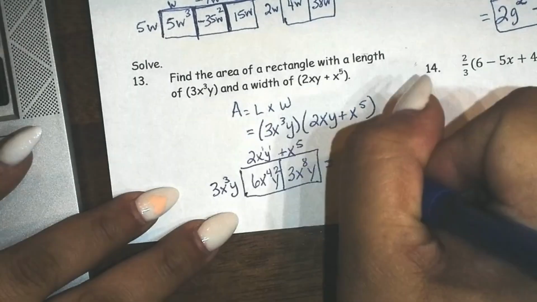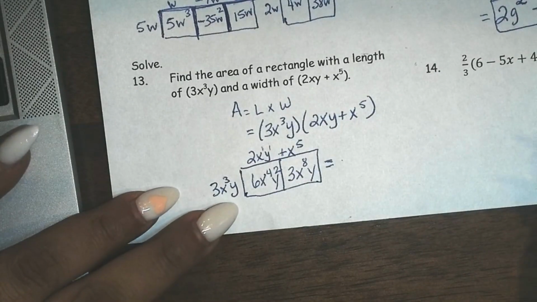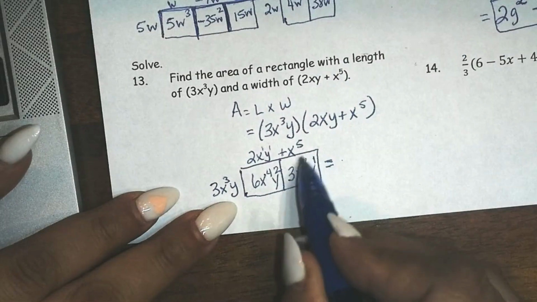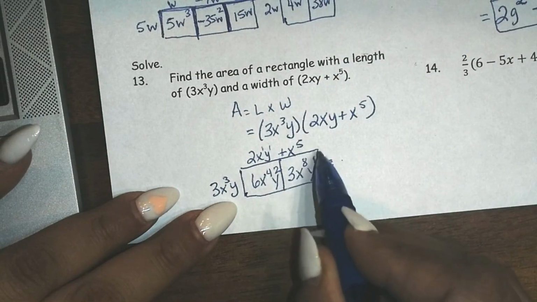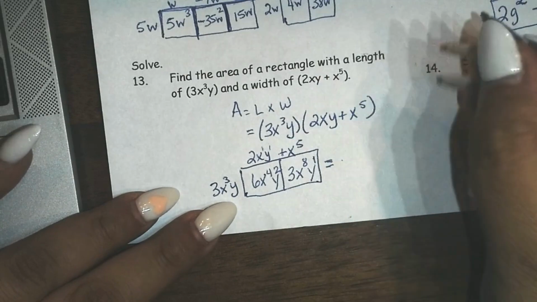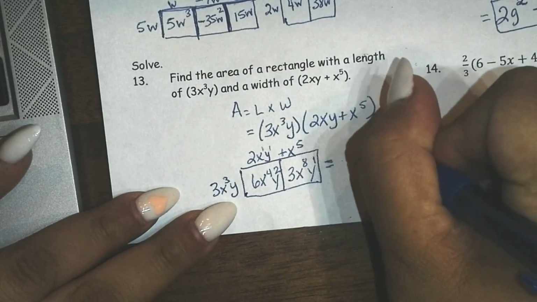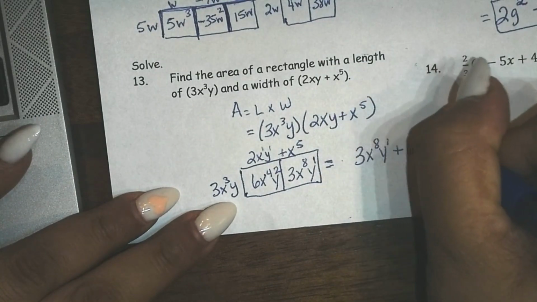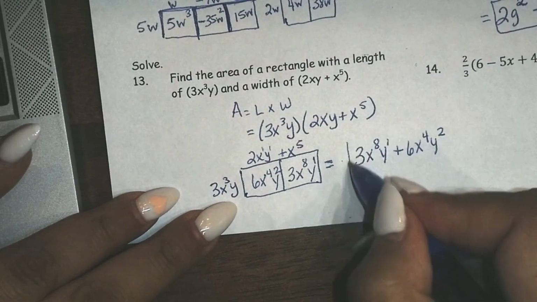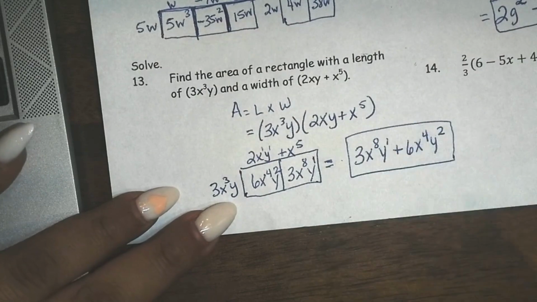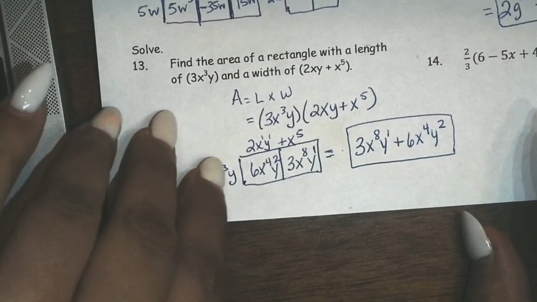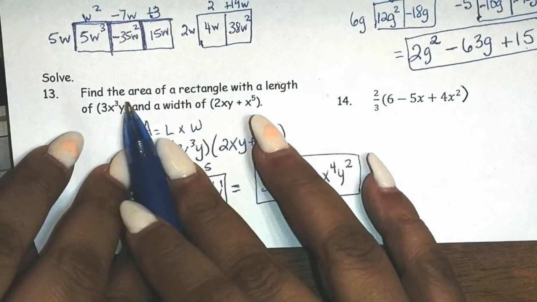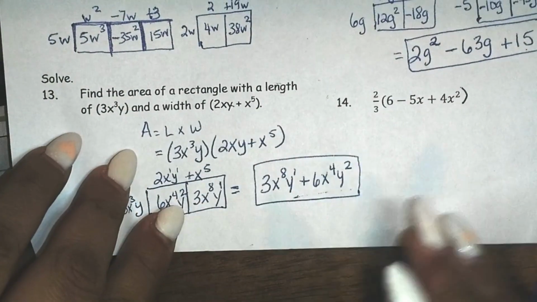And what we are going to do is write this coming outside of the box. We're going to put the highest degree first, and the highest degree is going to be this one right here because it has the most exponents when you add them up. So we have 3x to the 8th y to the 1 plus 6x to the 4th y squared. And that is my simplified answer to this polynomial expression when you multiply this length to this width.